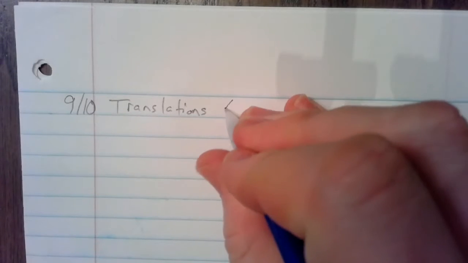Alright guys, welcome to geometry. It is September and we're taking a look at translations in the coordinate plane. Alright, so if you recall translations, we already talked about this. This is a slide transformation.